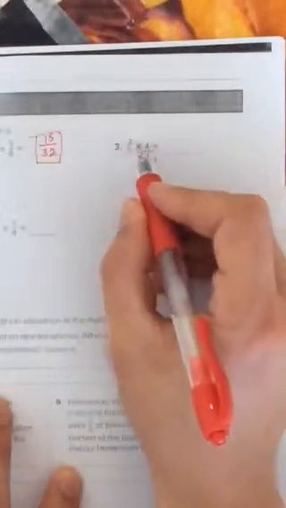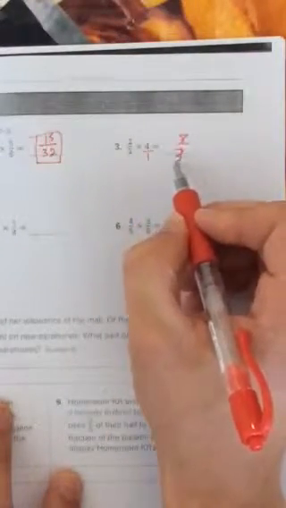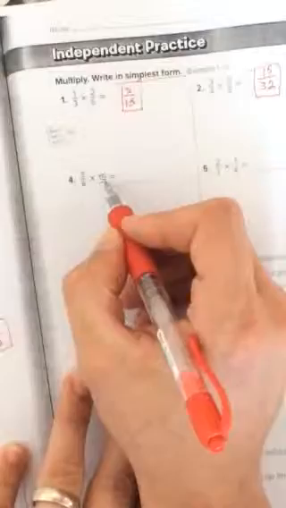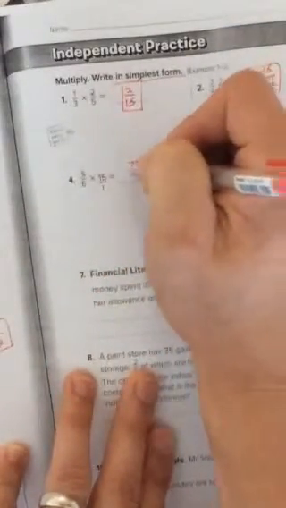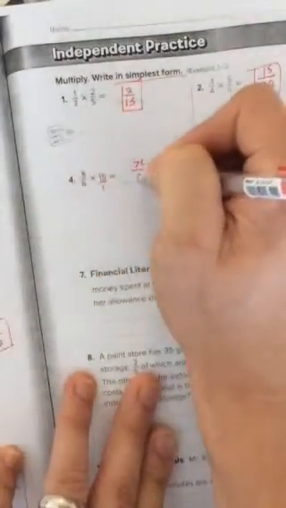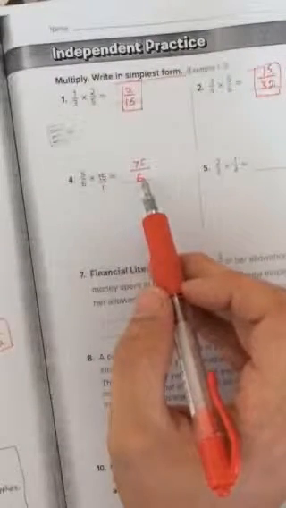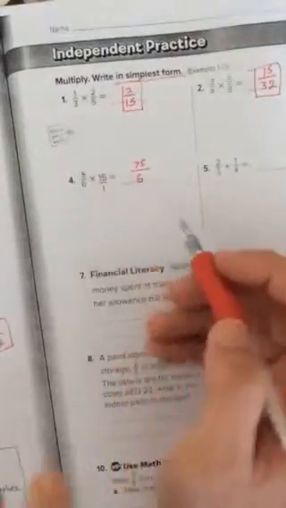Put this over 1. 2 times 4 is 8. 3 times 1 is, sorry, 3. But again, there's no number that divides 8 and 3, so it's in its simplest form. Put this over 1. 5 times 15 is 75. That's not as easy as the ones we've been doing. 6 times 1 is 6. Is there a number that divides 75 and 6? Let me think. Yes, there is. This is a tougher one.